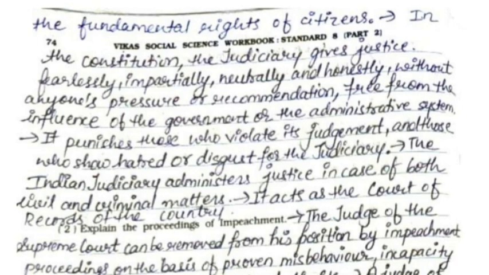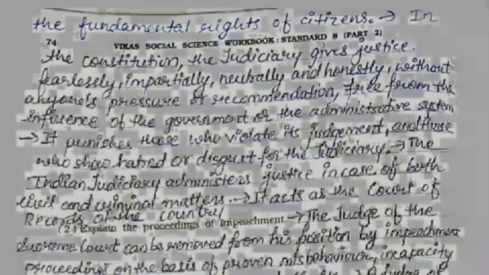It punishes those who violate its judgment and those who show hatred or disgust for the judiciary. The Indian judiciary administers justice in case of both civil and criminal matters. It acts as the court of records of the country.